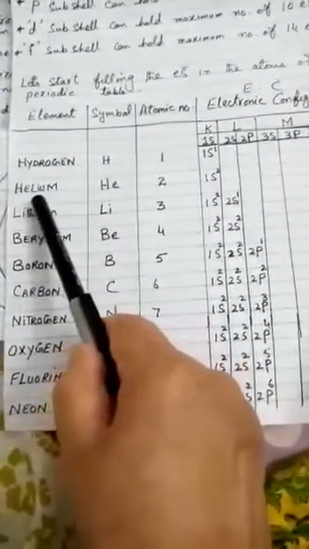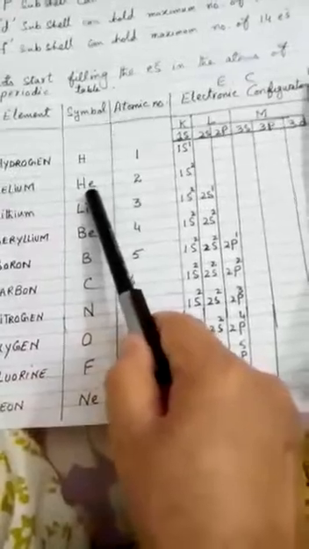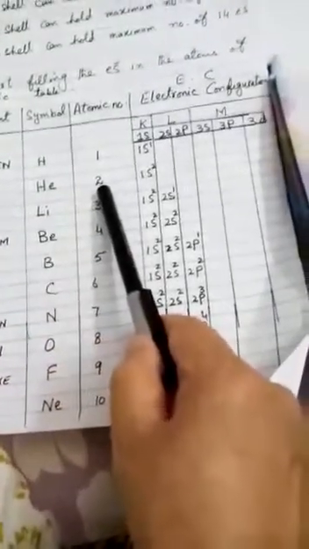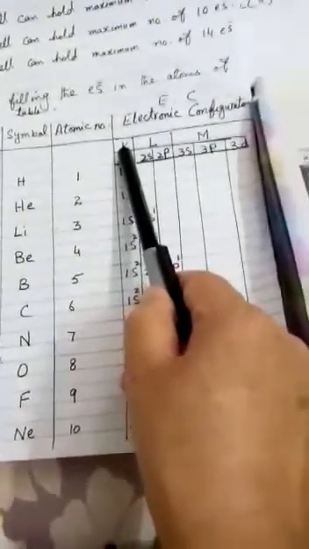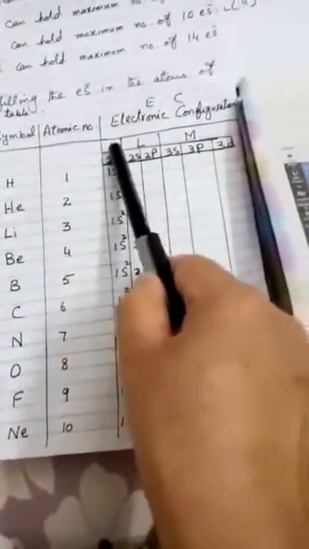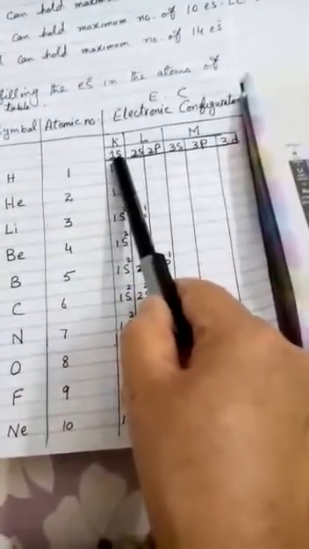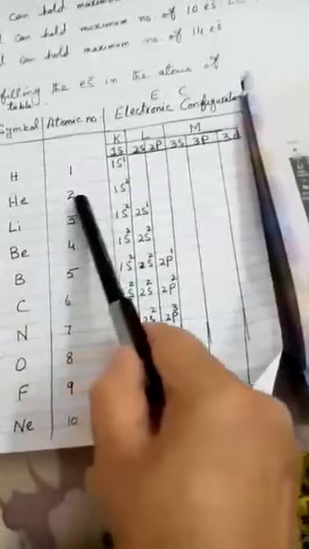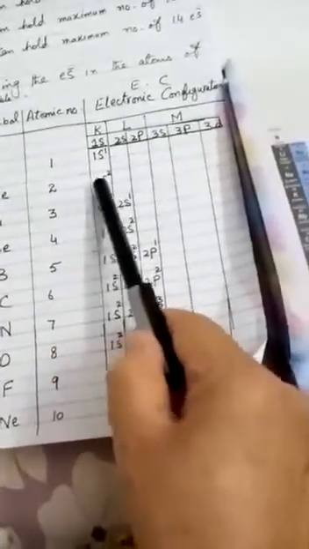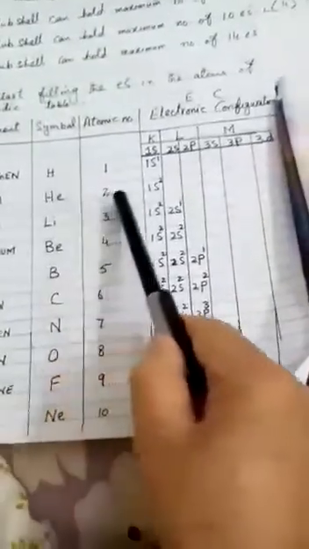Then we come to the second element, helium. Symbol is He. Atomic number is 2, means it has 2 electrons. So these 2 electrons have to be filled first into the lowest energy level or shell, which is K, which is closest to the nucleus. K, as you know, has only one subshell S. So these 2 electrons will be put over here. One is showing the number of shell K, S is the subshell, and 2 is showing the number of electrons. So the electronic configuration of helium will be 1s2, right?